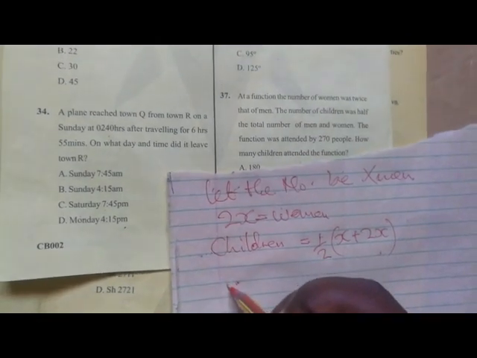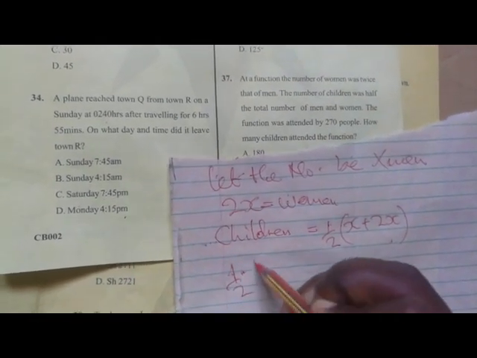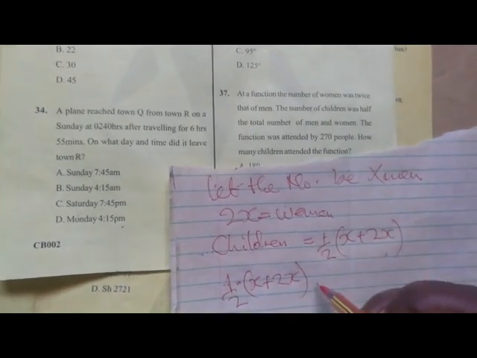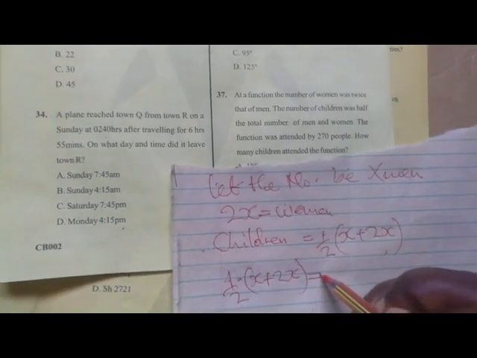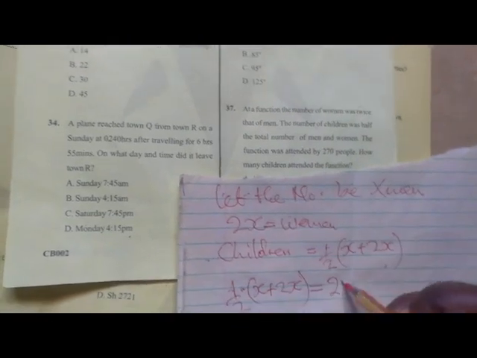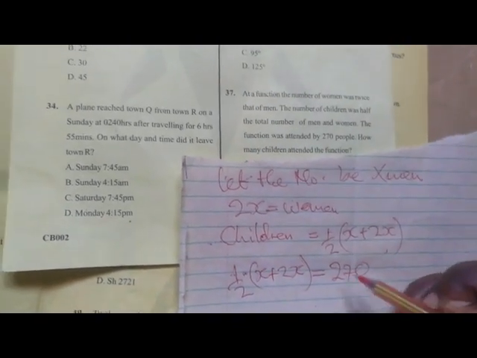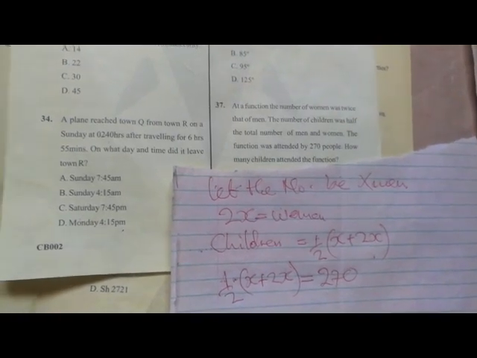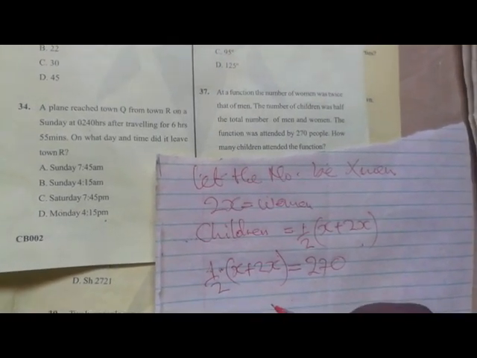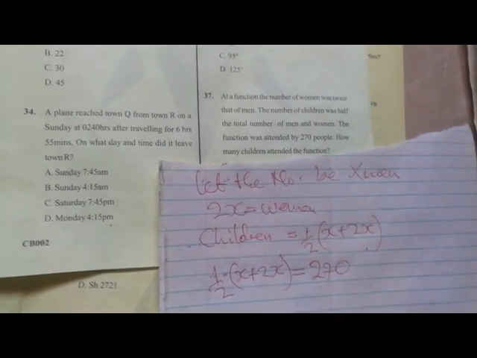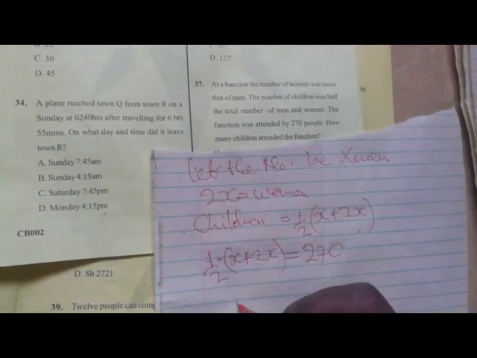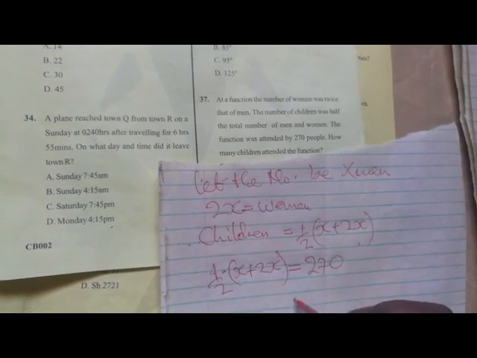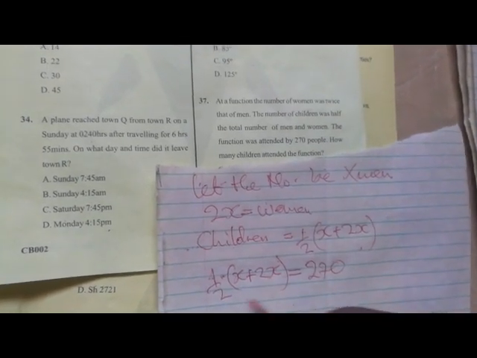Therefore, we say a half into brackets X plus 2X is equal to 270. This is an equation, so for us to solve it, we are going to cross multiply.